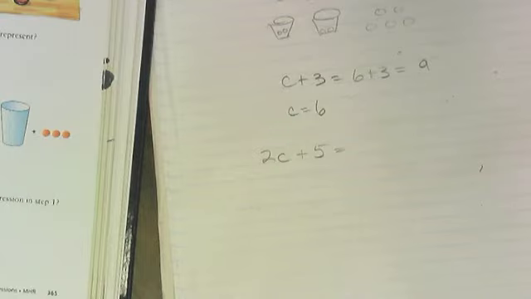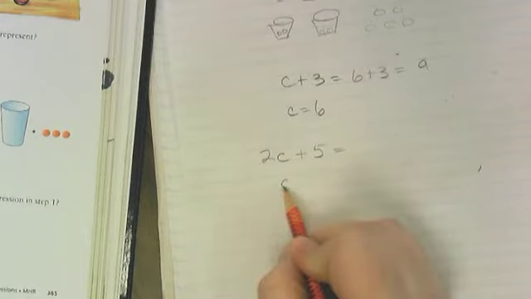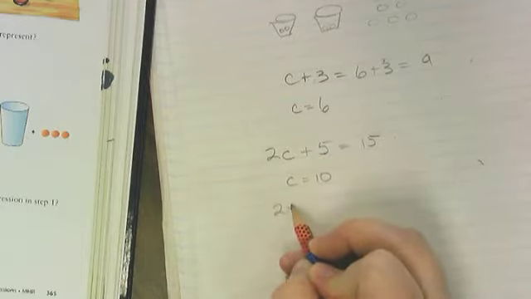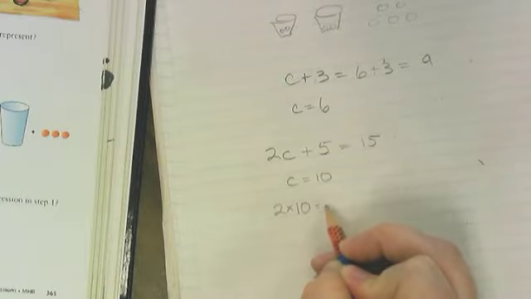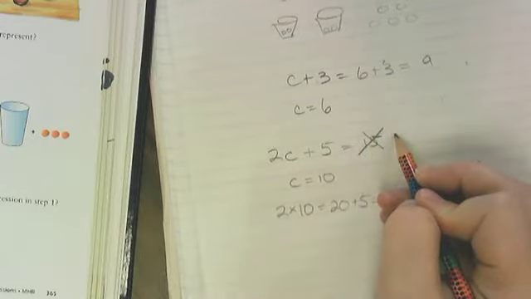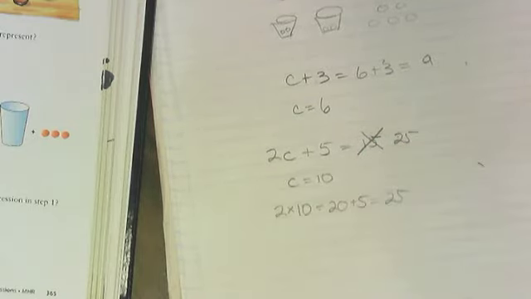What about if there are 10 counters in the cup? I don't want you to answer. I want you to write this down. How many counters do you have in total? That's not the answer because you didn't multiply the C by 2. You just went 10 plus 5 is 15. You have to do 2C, which is 2 times C, which is 20. And then you have to add 5, which is 25. Yes, that was fine.